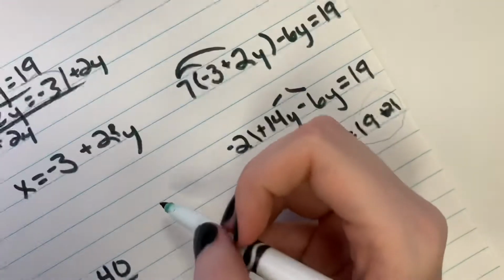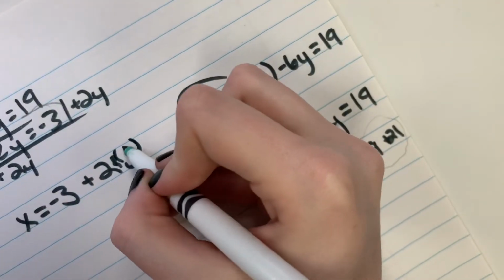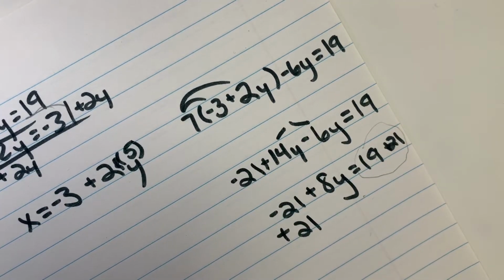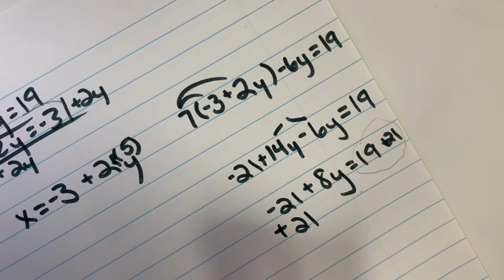And then you can plug that 5 up right here. So 2 times 5 is 10. So -3 plus 10 equals 7. So x equals 7.